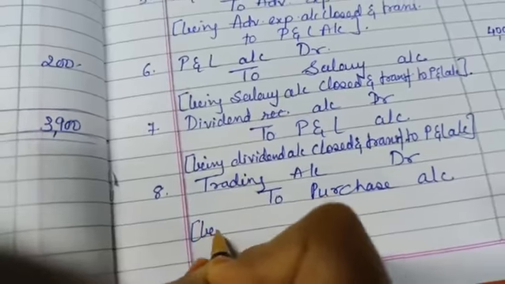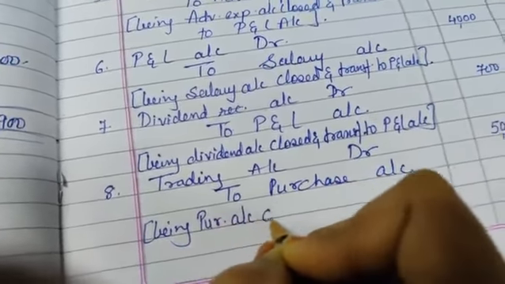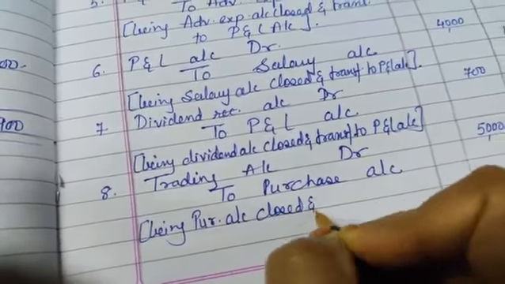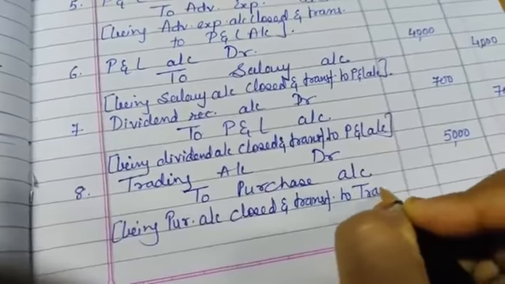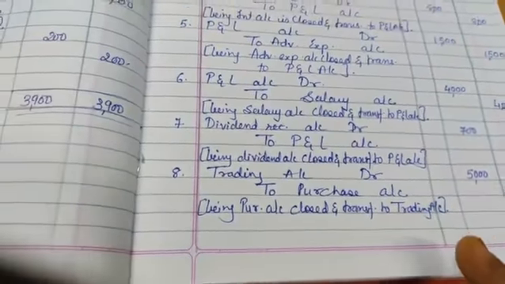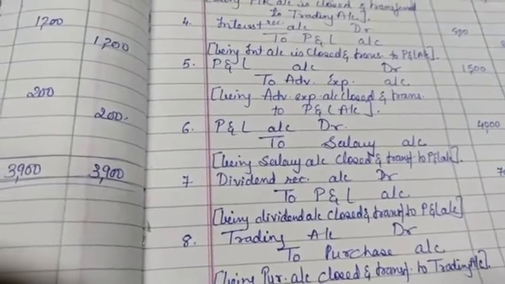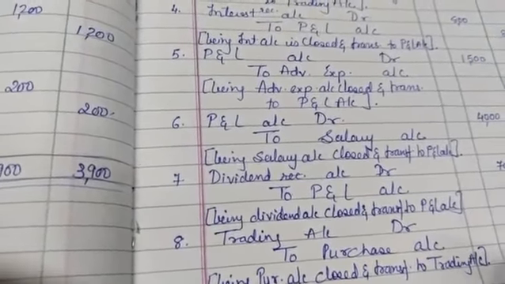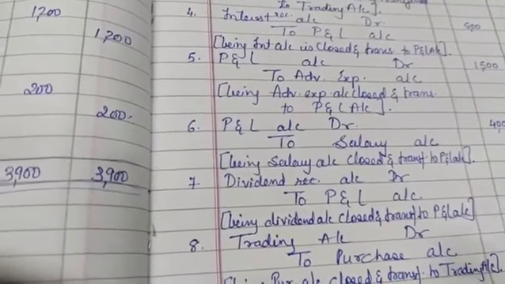Now narration, being purchase account closed and transferred to, see, this is transferred to trading account. You have to remember to which account it is transferred. So remember like this, purchase return, sales return, it will be transferred to trading account, whereas income or expenses or losses will be transferred to P&L account.